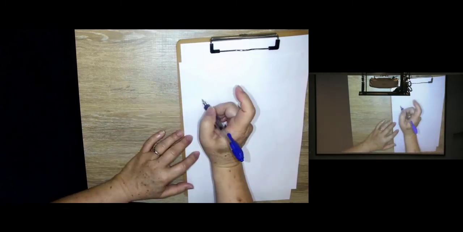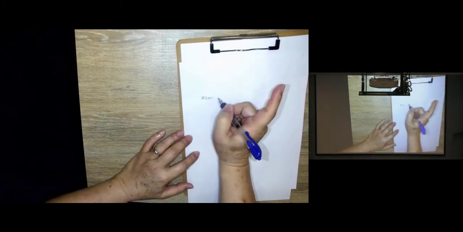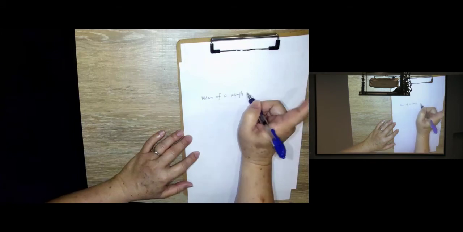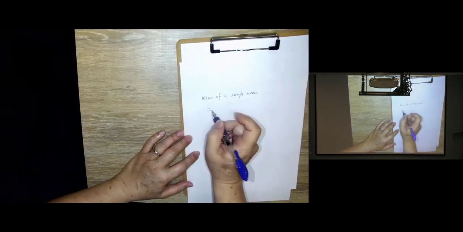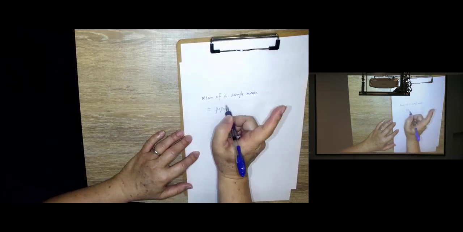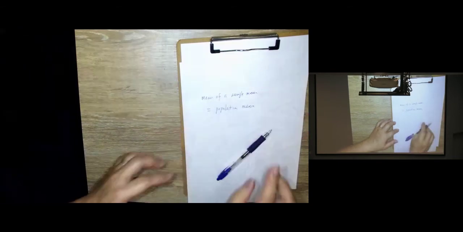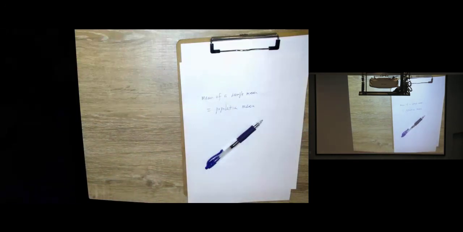So the mean of a sample mean is equal to the population mean. This is always the case, but it is only for the mean. For other characteristics of the distribution, let's say the variance, it will be different.